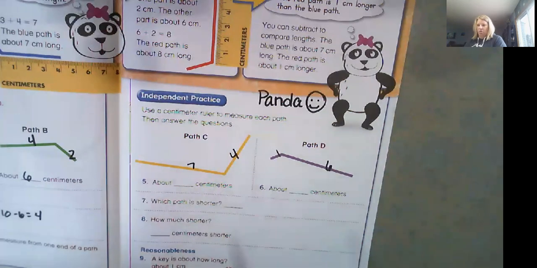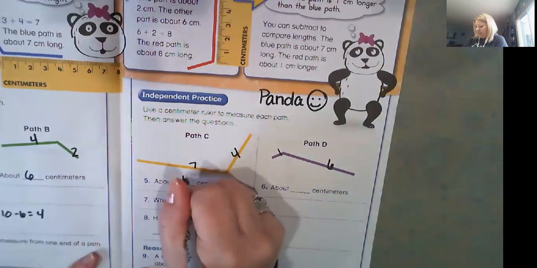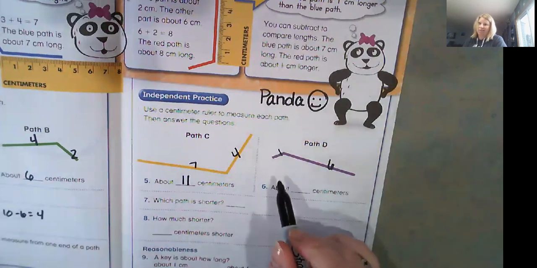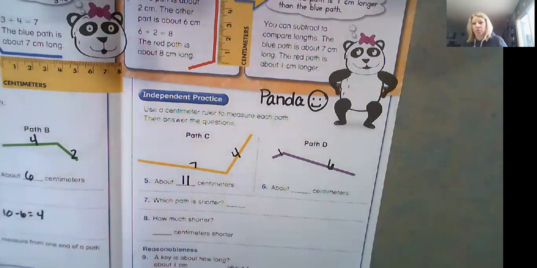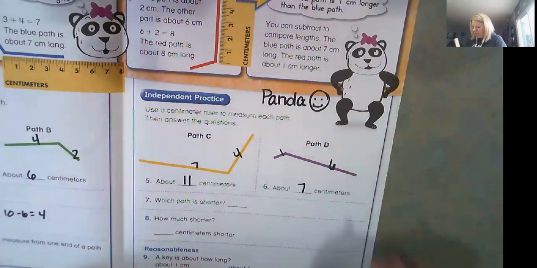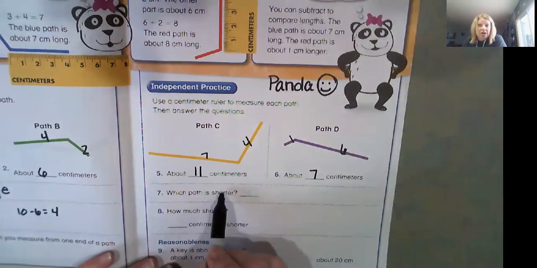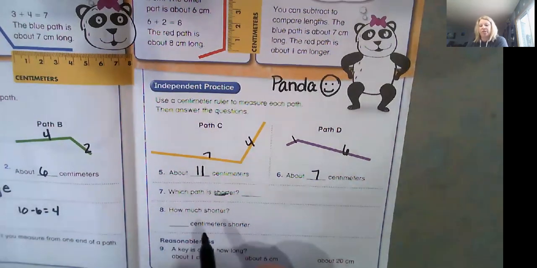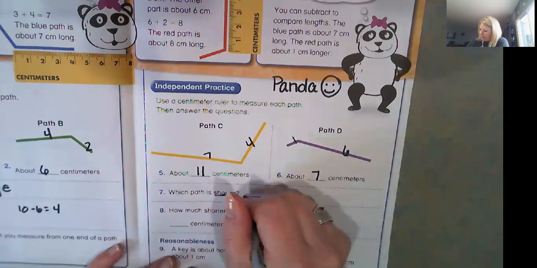All right, so when I add 7 and 4, I know it's 11: 7, 8, 9, 10, 11. And 6 and 1, that's easy. 1 up. We know the rules of adding 1 is just 1 higher. What's 1 higher than 6? 7. Which path is shorter? So make sure you read carefully. The other one wanted longer. Which path is shorter? The purple path.